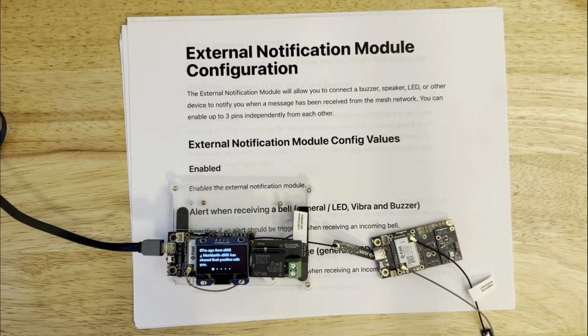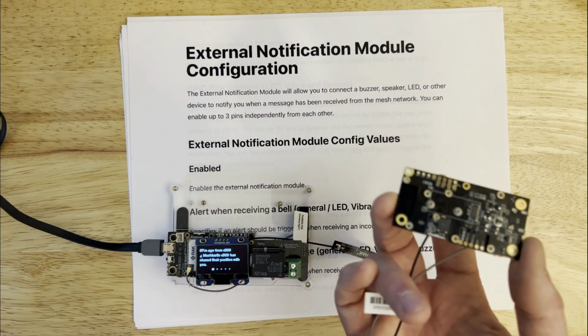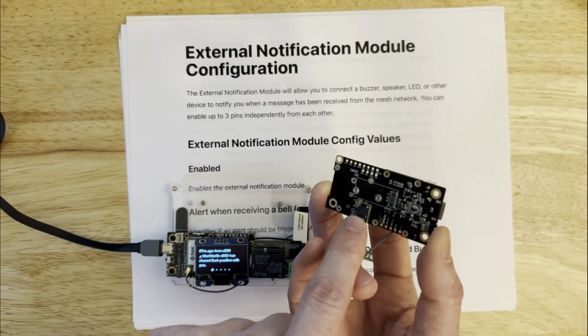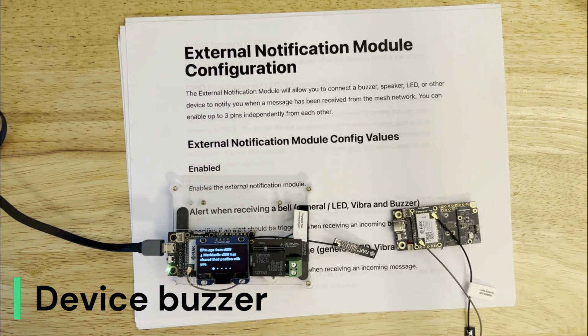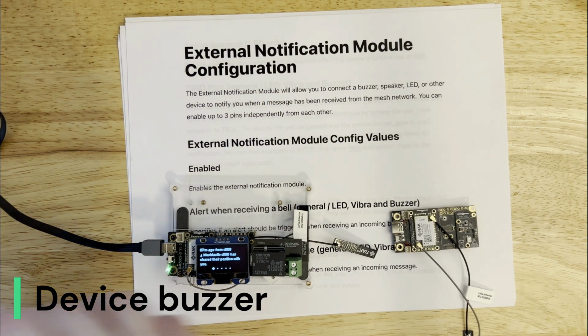Got one somewhere around here. Actually, there's one on the back of this. This one is a RAK 8001, I believe, and it's just a little PWM buzzer, so it can play little tunes. And I'll go into how to set up each of those. I'm going to go ahead and plug in this RAK device actually.